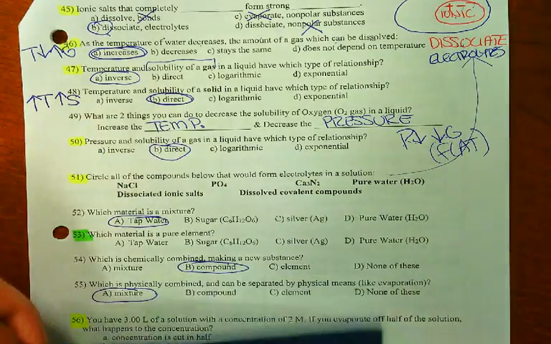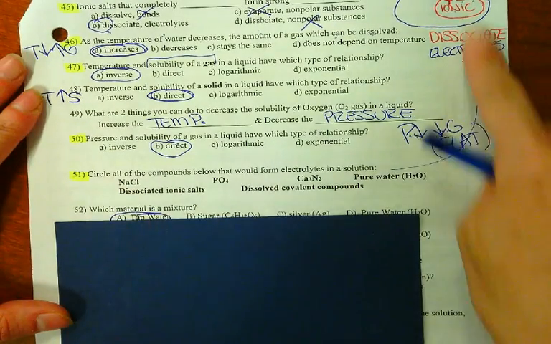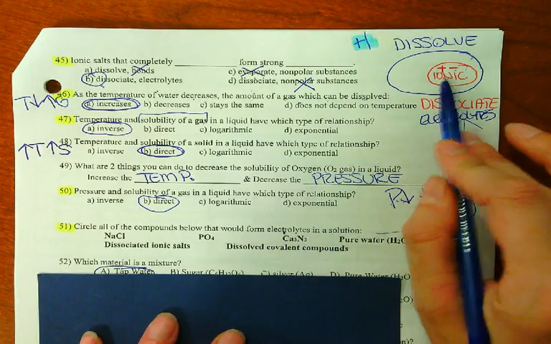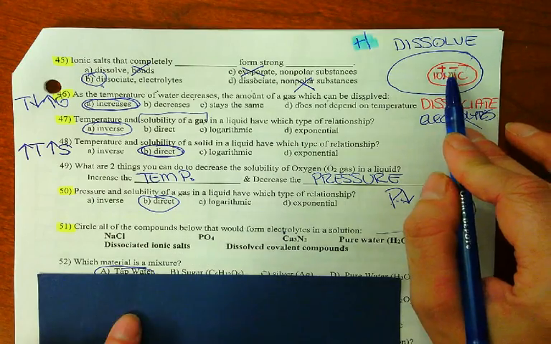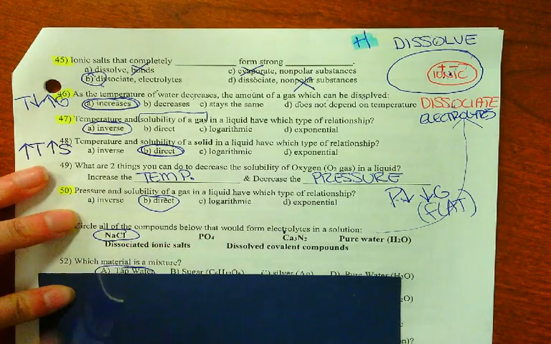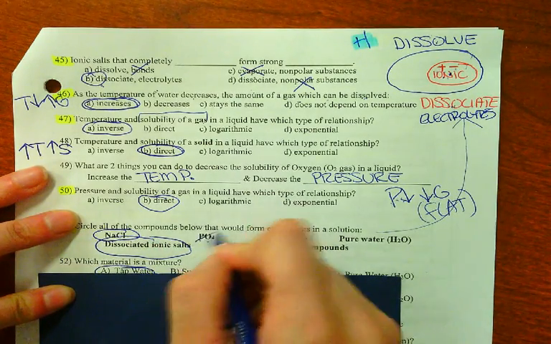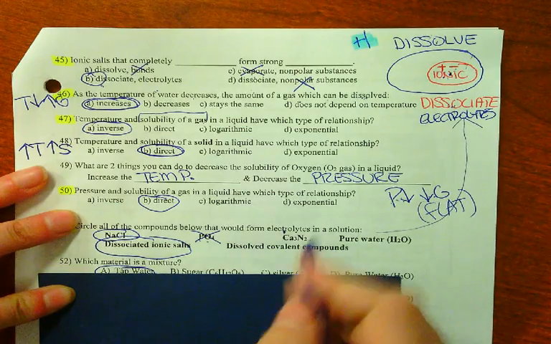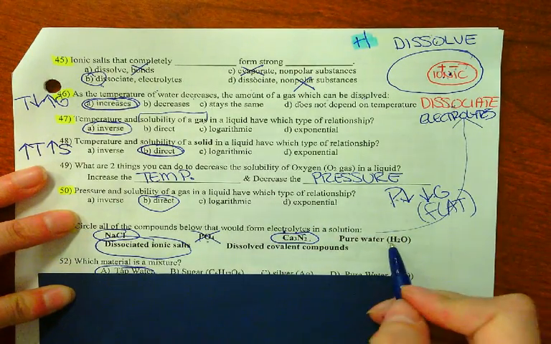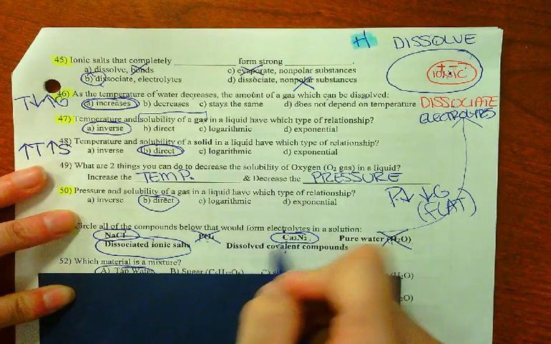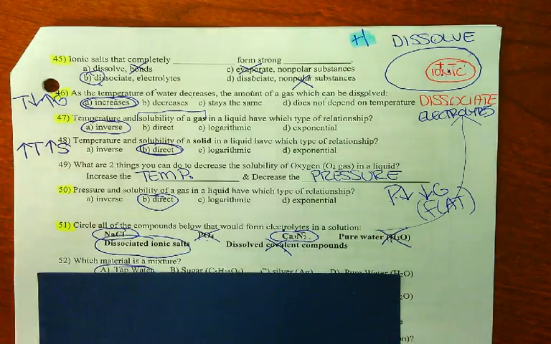And careful. Alright, here we're going to go ahead and have you reference this right there. We said electrolytes mean dissociate, mean ionic. So you need a metal and a nonmetal, like NaCl. Metal, nonmetal, that's ionic. Ionic salts, yes. PO4, those are both nonmetals, so that is not an electrolyte. Calcium and nitrogen, metal, nonmetal, ionic. H2O, both nonmetals, does not conduct electricity. Covalent, nonmetals do not conduct electricity. So those are the three that will dissociate and dissolve, will form electrolytes. That means they can conduct electricity.